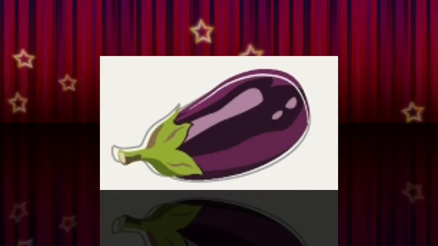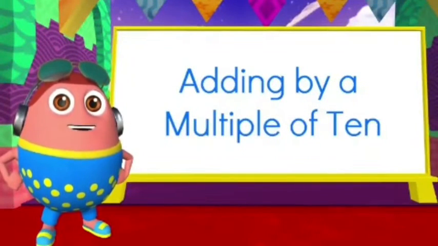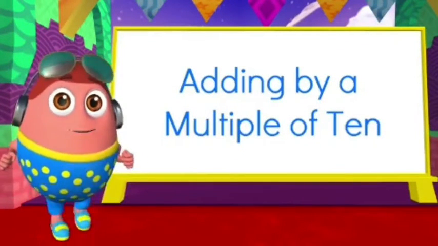In this lesson we are going to learn adding with multiples of tens. So that exercise we are going to see today. Some additions. But before we do, let's start with this joke.